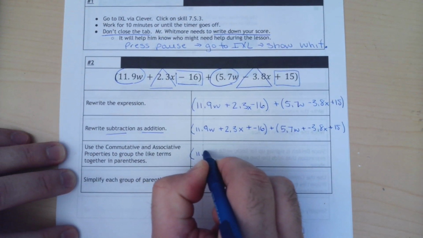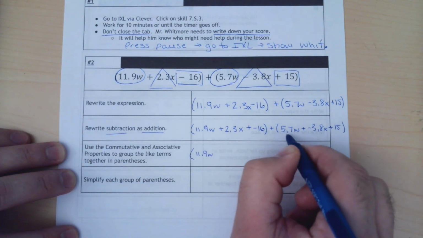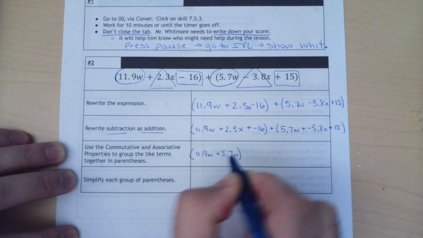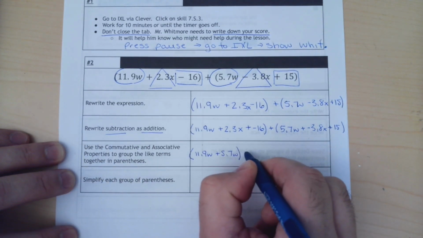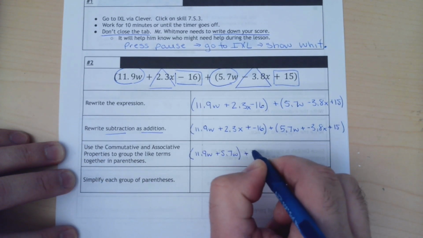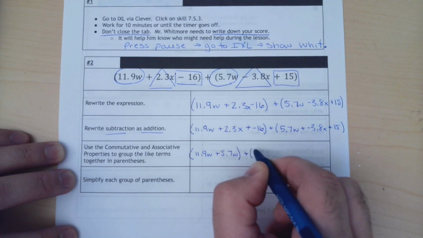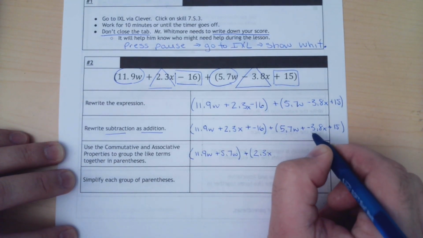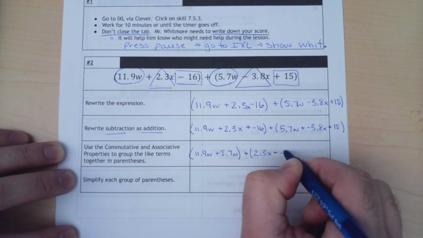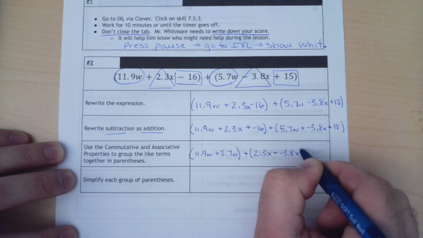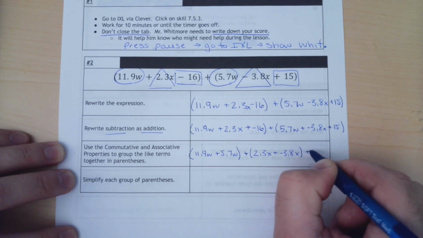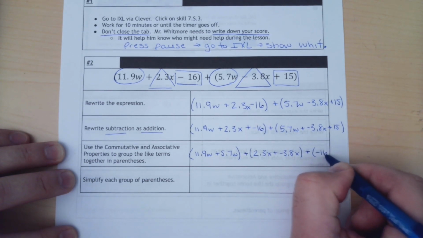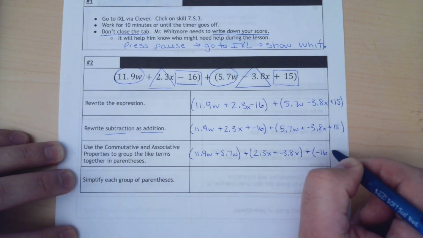So 11.9w plus 7w. I close the parenthesis. Then I have 2.3x plus negative 3.8x. Then I have negative 16, 15.